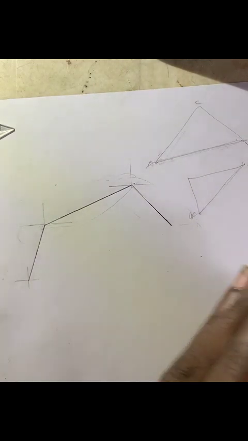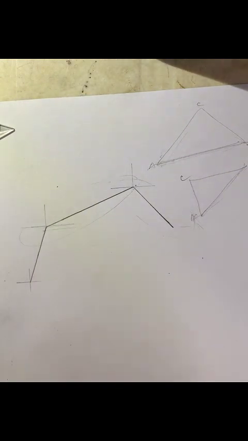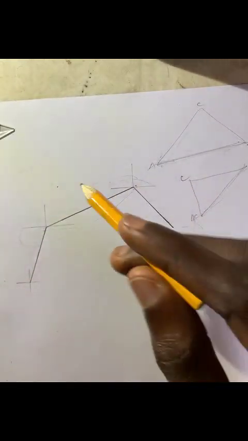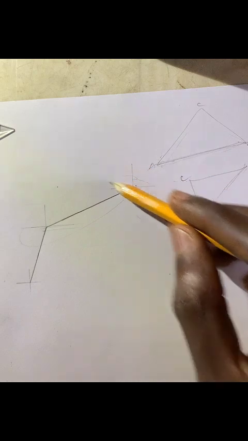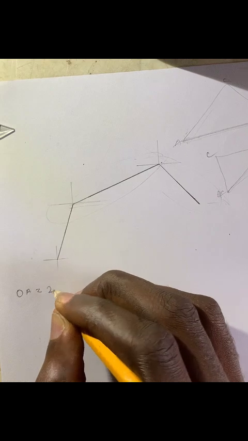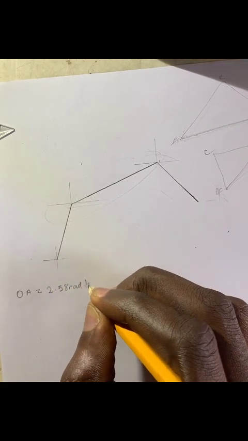Since they are all coupled together, they will move with the same velocity. So that's why I'll be ignoring this part of the diagram. From the question, they said OA equals 258 rad per second.